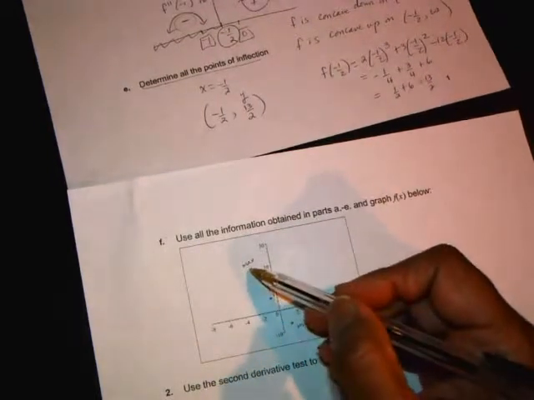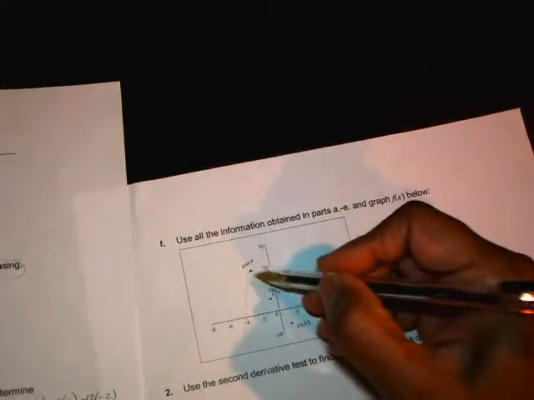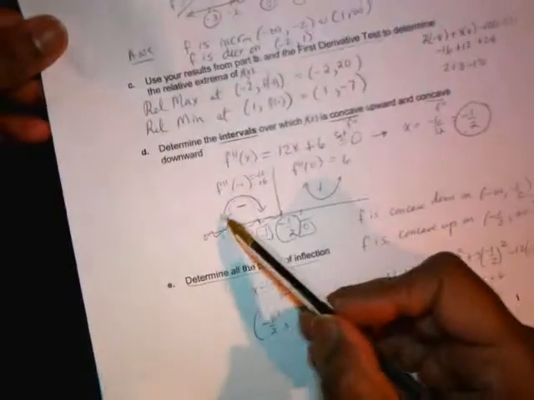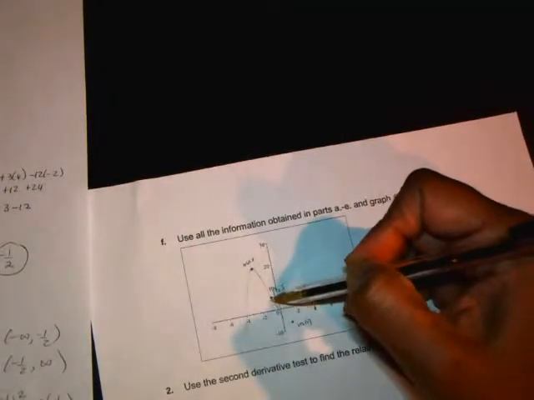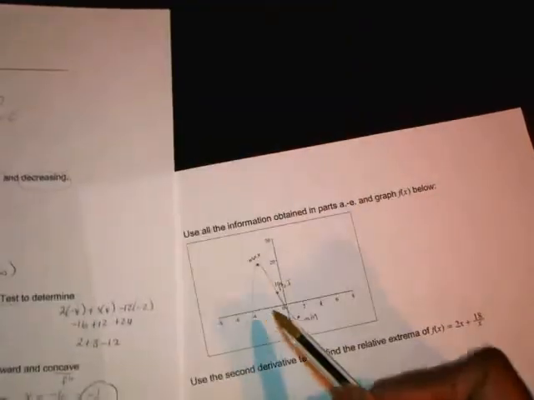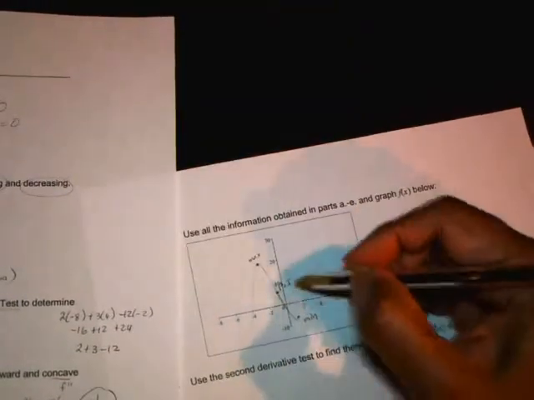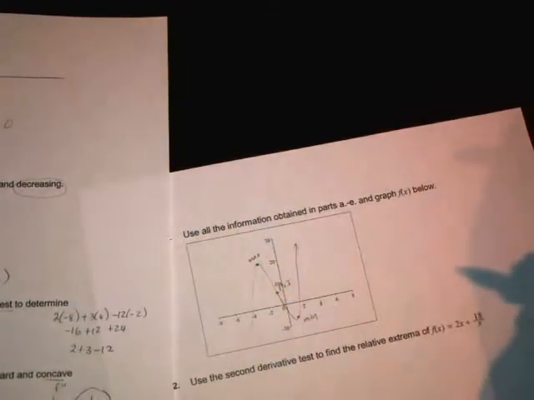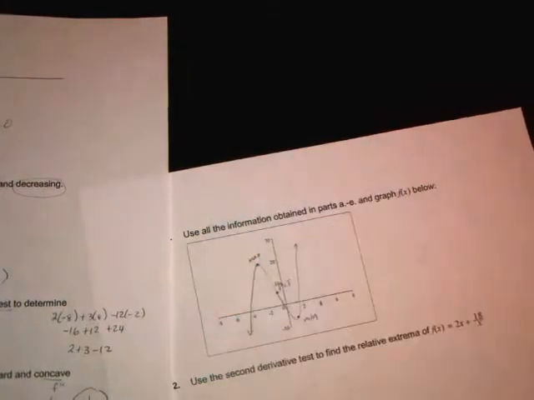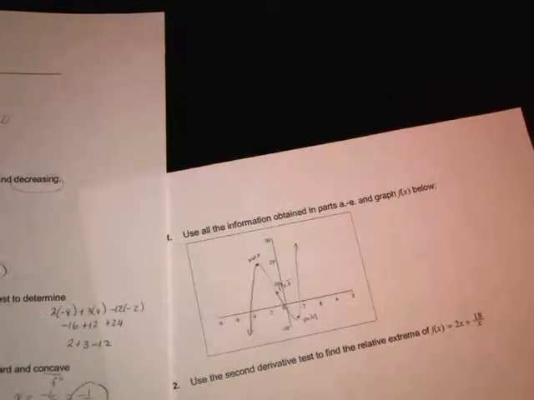To the left, the graph is increasing, so it's doing this, and it's concave down, up to the inflection point, and it's decreasing. It's decreasing from negative 2 to 1, then increasing, and it's concave up from here on. And again, you can type this into your calculators and verify this. It should work out.